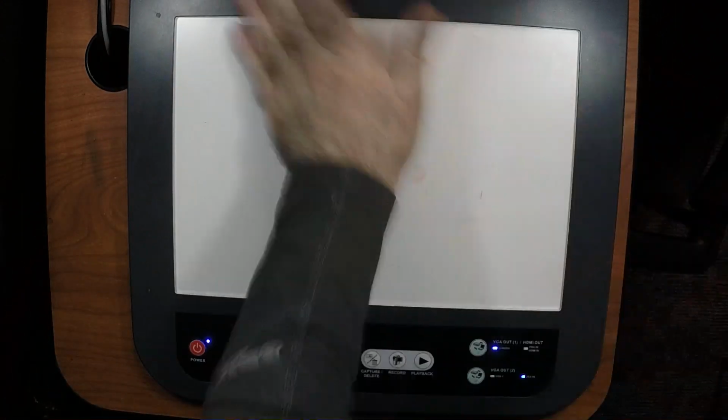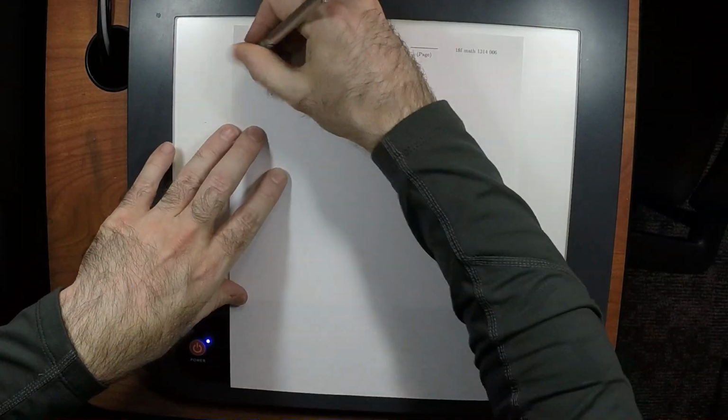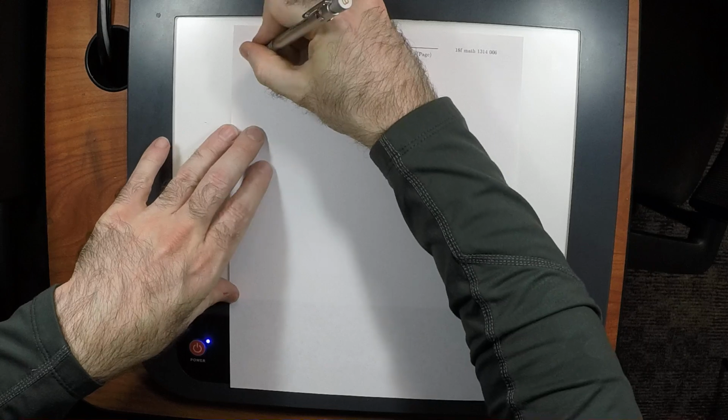So we've been talking about functions, and again, I want to stress the mental model.